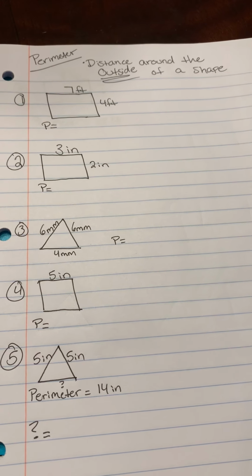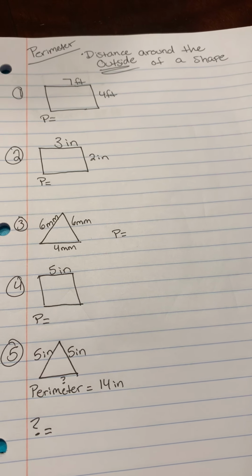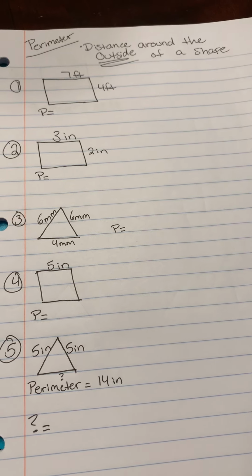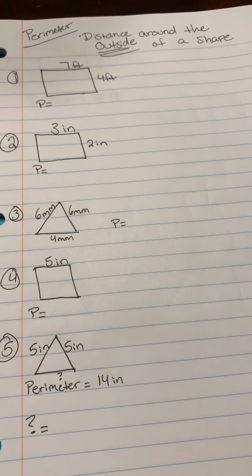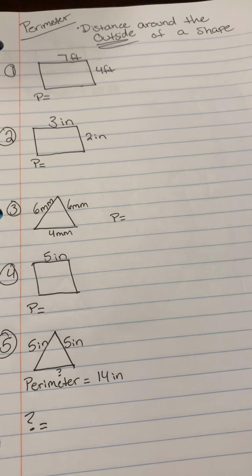Hello everyone. In this video, we are going to be discussing perimeter. To define perimeter, it is the distance around the outside of a shape. If we think back, area is the distance around the inside of a shape. Well, perimeter is the distance around the outside of a shape.